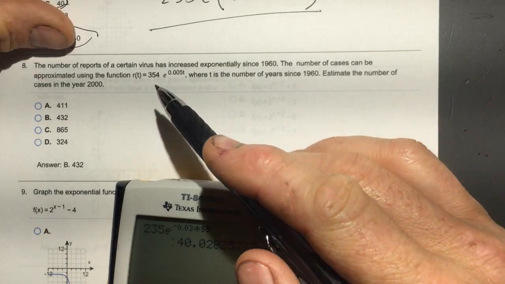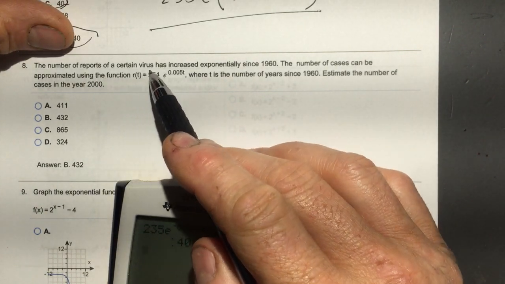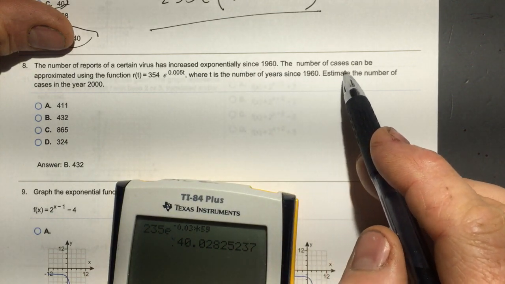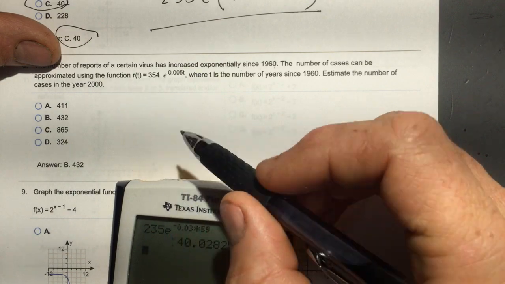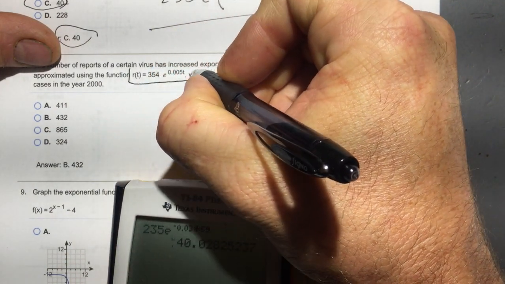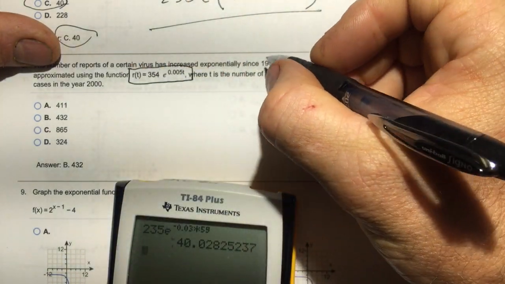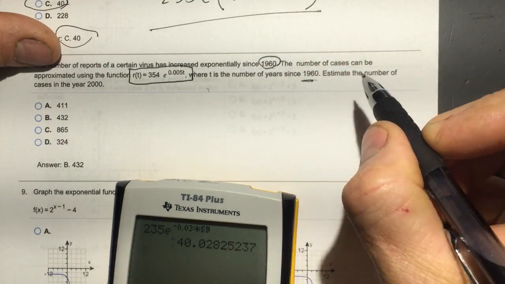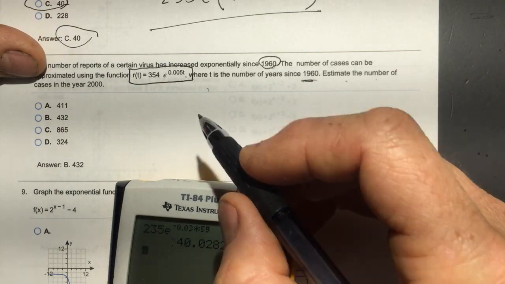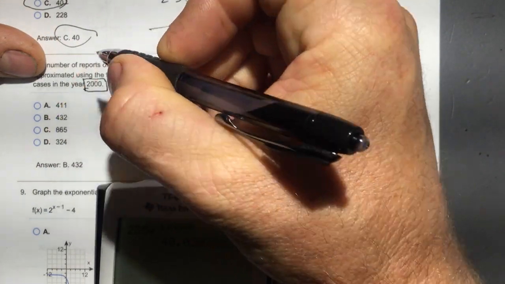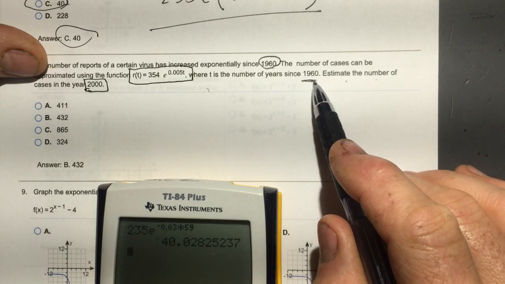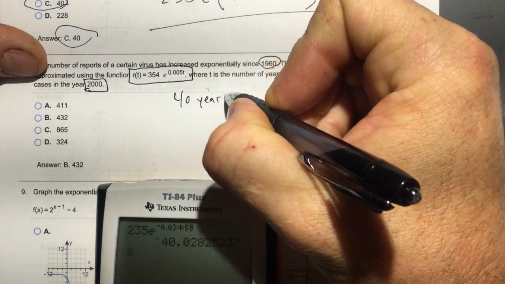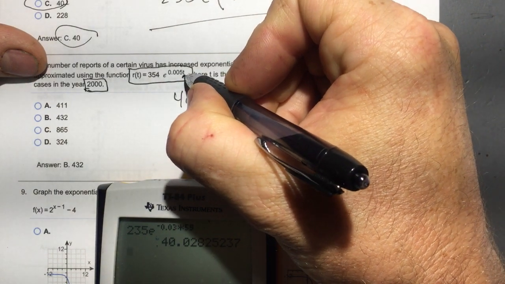Anyway, this is the number of reports of a certain virus has increased exponentially since 1960. The number of cases can be approximated using this function. So here's the function right here. And that's since 1960, where T is the number of years since 1960. Estimate the number of cases in the year 2000. All right, well, how many years is 2000 since 1960? Well, that's 40 years. So I'm going to put 40 in for T of this.